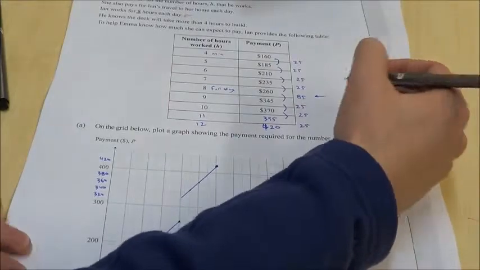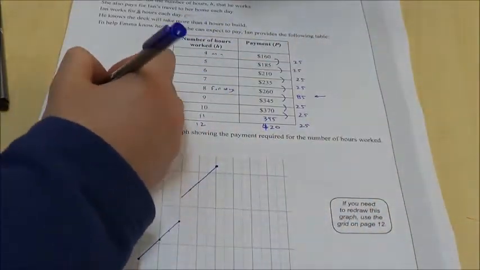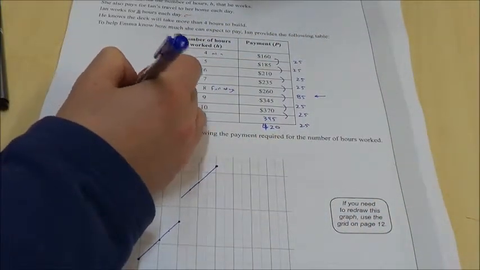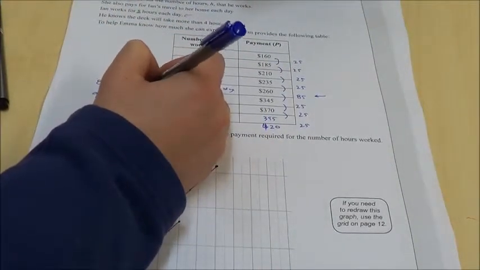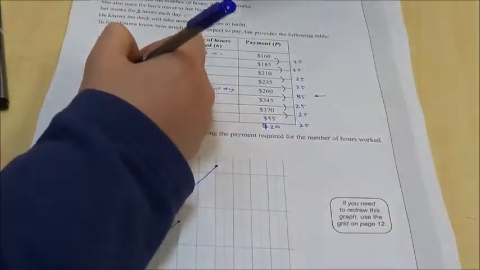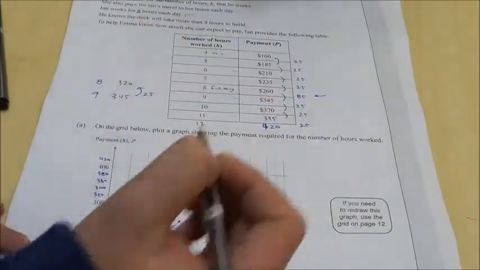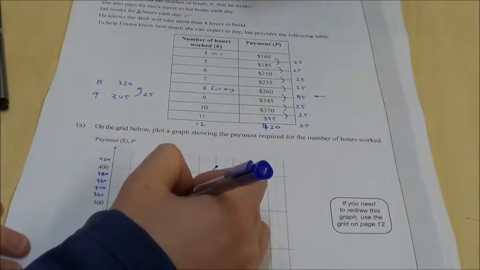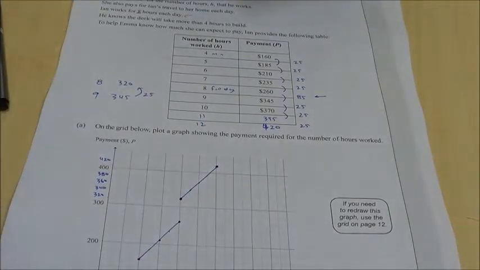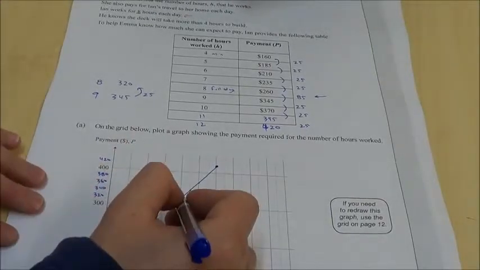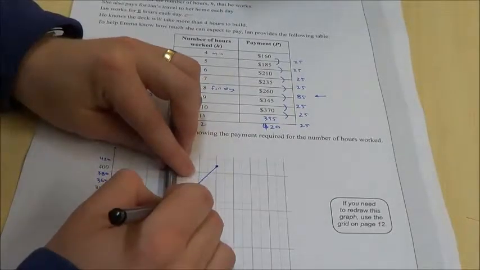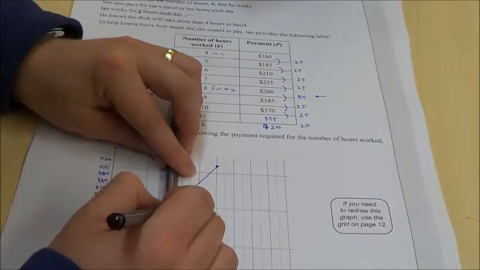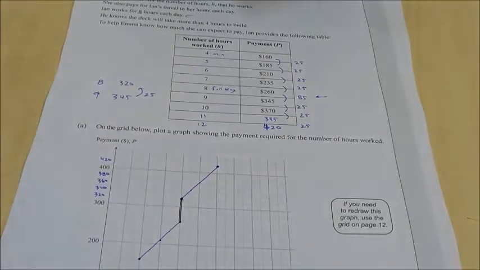Now, when I think about this, if I have 9 hours is 345, if I had 8 hours, that would be $25 less. So that should be 320, which is right there, 320. So this bit here in the middle, that little bit there, I'll use a different colour for it. That's our jump. That's our travel cost.